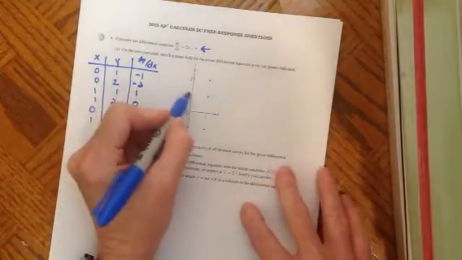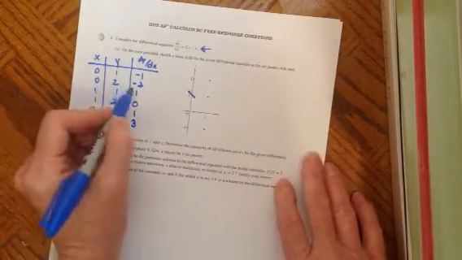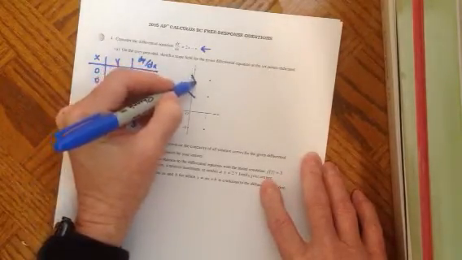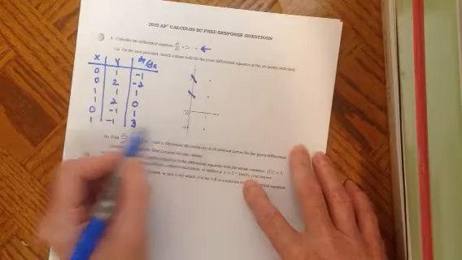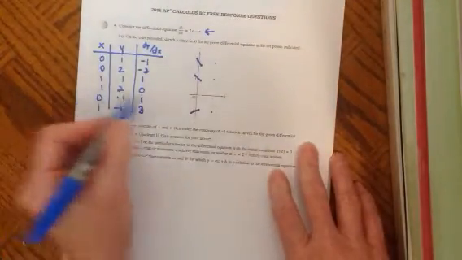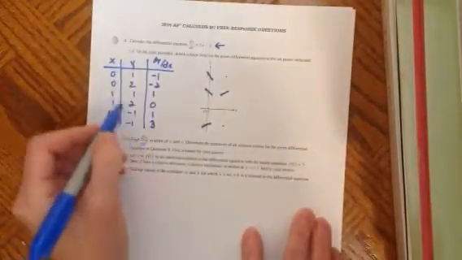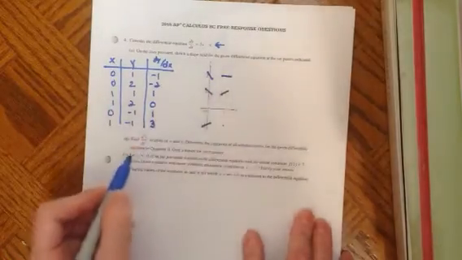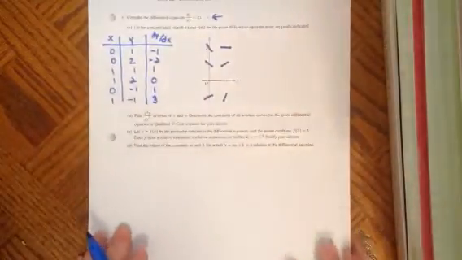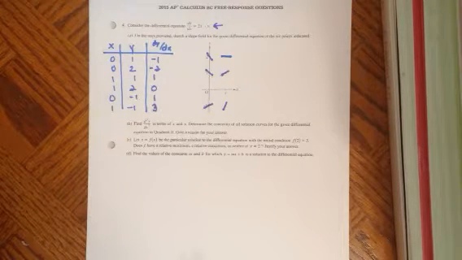So at 0, 1, I have a slope of negative 1. Remember, you're just estimating, try to make the segments the same length. 0, 2 is going to have a slope of negative 2, so slightly steeper. 0, negative 1, here's that one, has a slope of positive 1. What else do we have? 1, 1 has a slope of positive 1, so I'm going to kind of make it look like that one. And then 1, 2 has a slope of 0. And then 1, negative 1 has a slope of 3, so something steeper. So that's what they're looking at there. Nothing spectacular with that slope field.